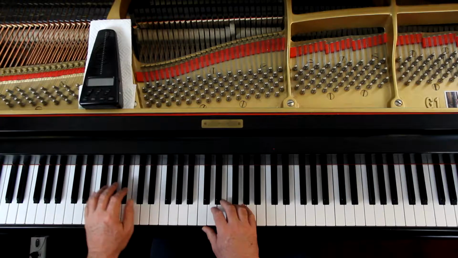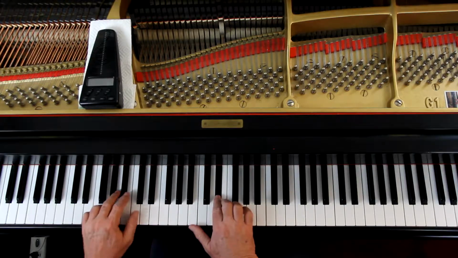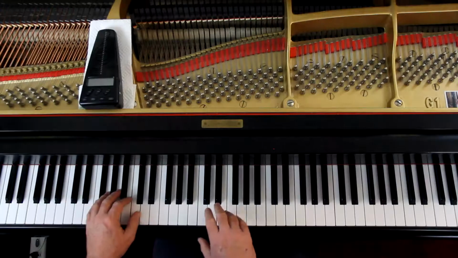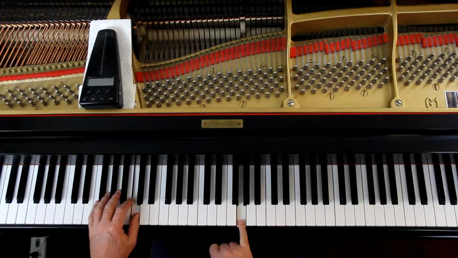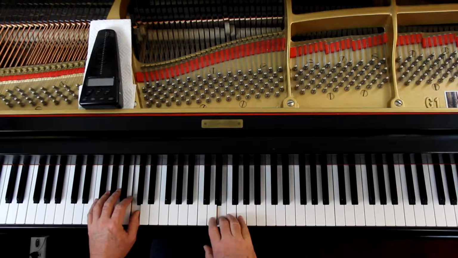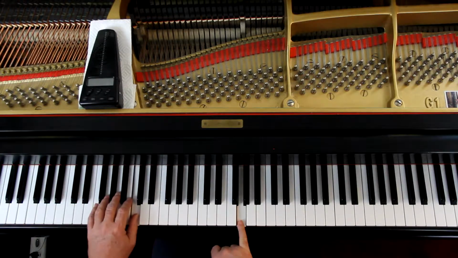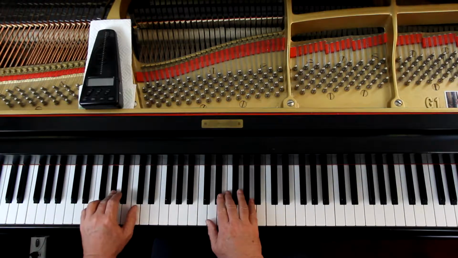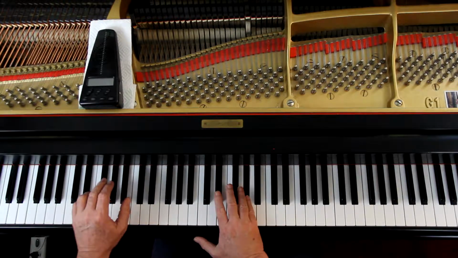At the beginning, it starts left hand, 1 and 2 and 3 and 4 and 1 and 2, 3 and. See the second measure? 1 and hang on to that note for 2. You're not playing it again. 1 and 2 and, but you play this on the end of 2. 1 and 2 and 3, and then you got to lift up the right hand on 3. No problem, right? There you go. 1 and 2 and 3 and 4 and 1 and 2 and 3 and 2.